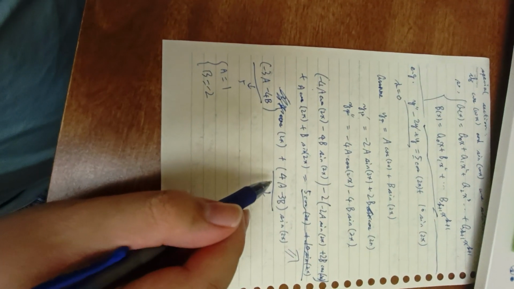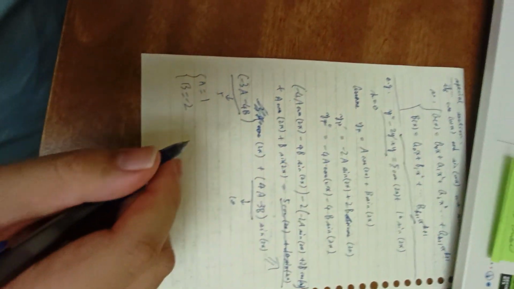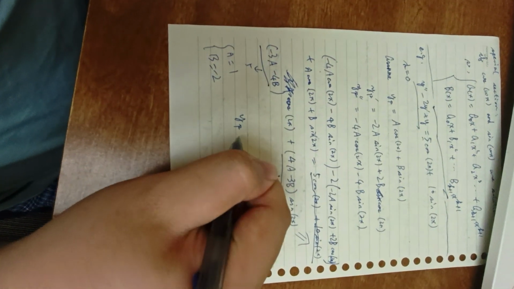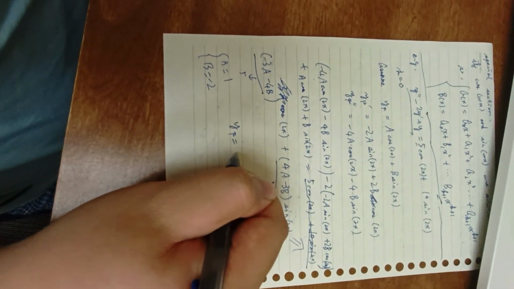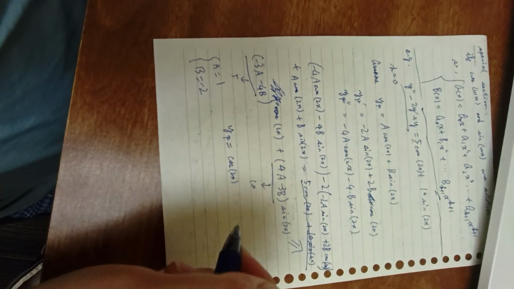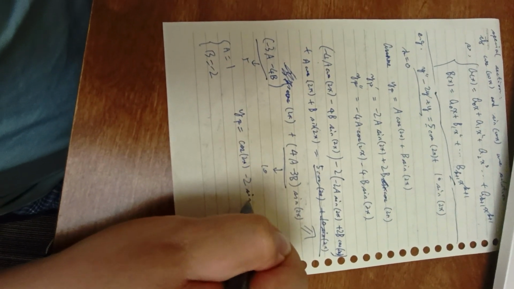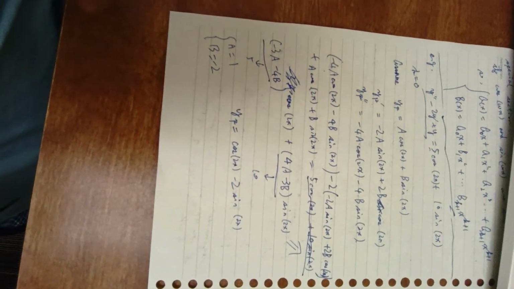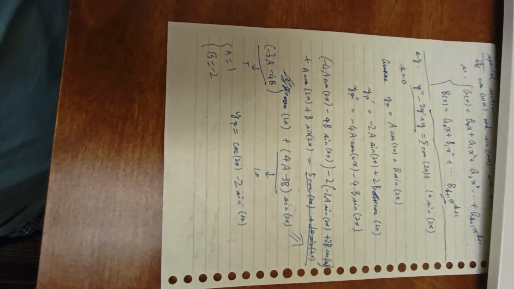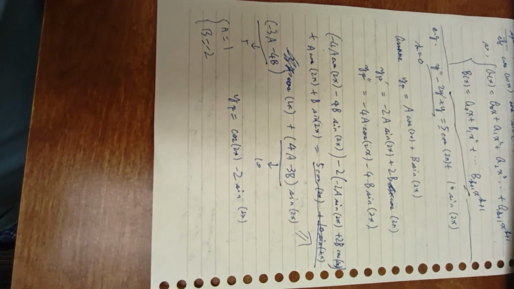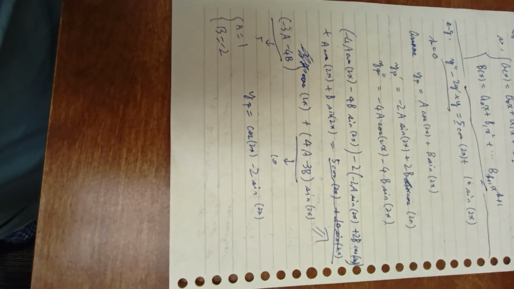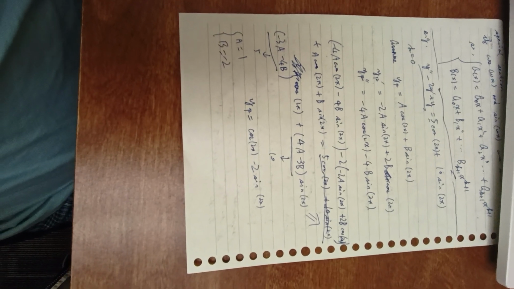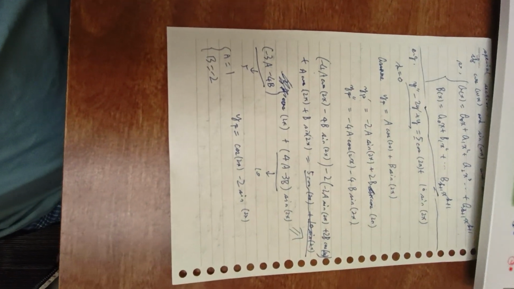Let me check again. Yeah, a equals 1, b equals negative 2. So we have yp equals cosine 2x minus 2 sine 2x. Okay. Now this is the particular solution of this. Okay, so let's find another problem and talk about it.